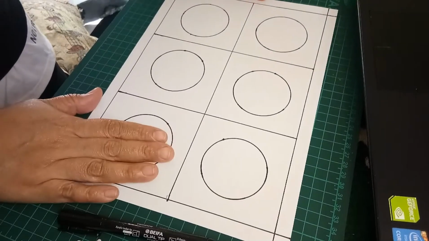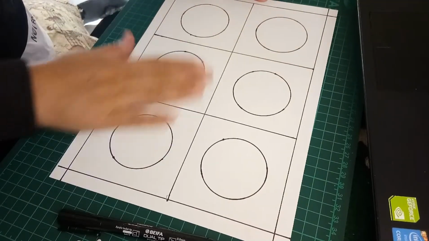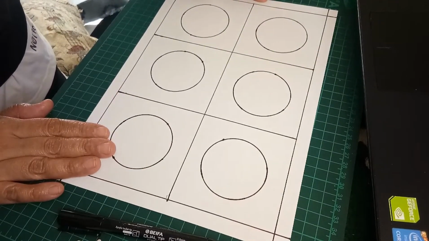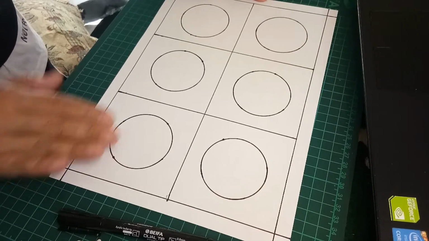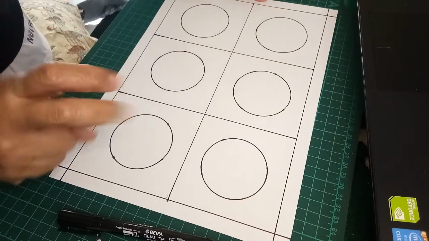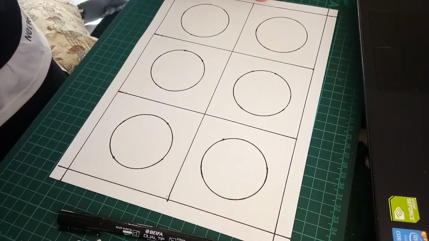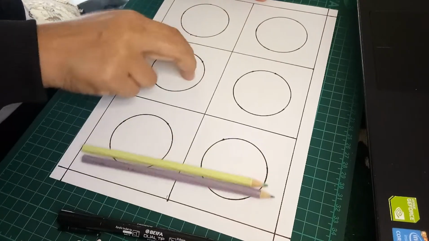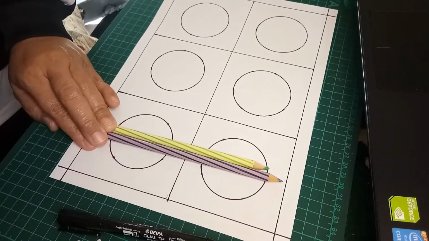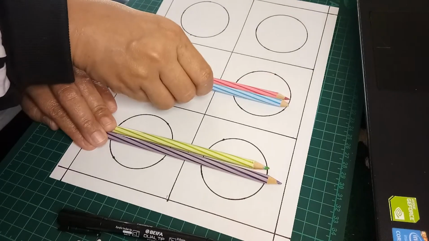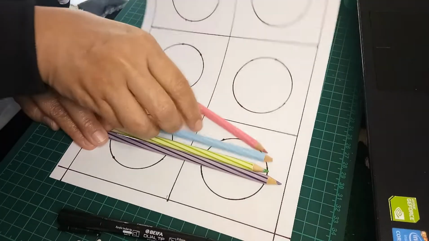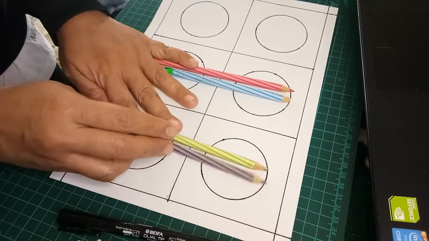Okay, now my drawing is already done. Now it's time to color them and do the contrast. So every column you may use two colors like this. If we are using this column, I use this color to do the contrast, and this one can be another color like this to do the contrast. And this one, please don't repeat the color in each column.